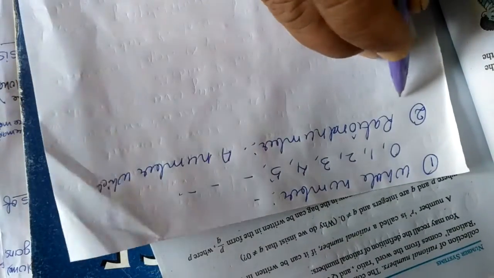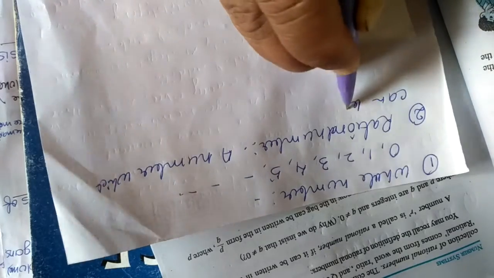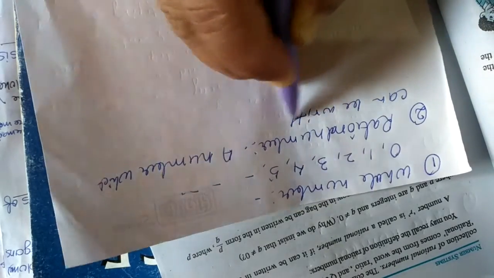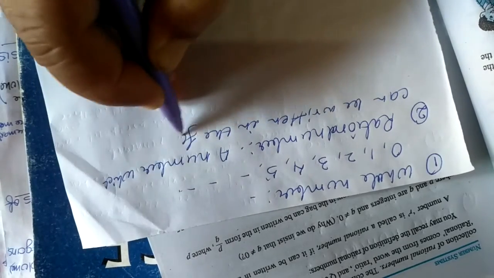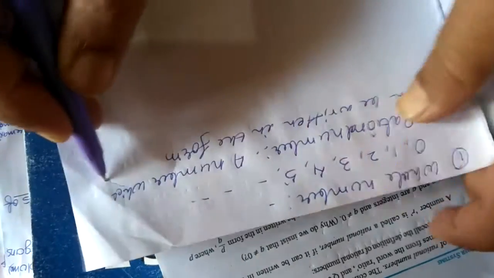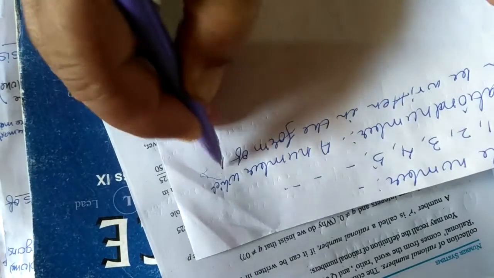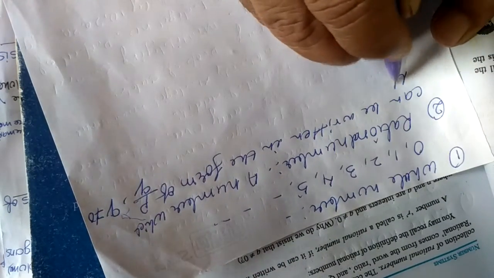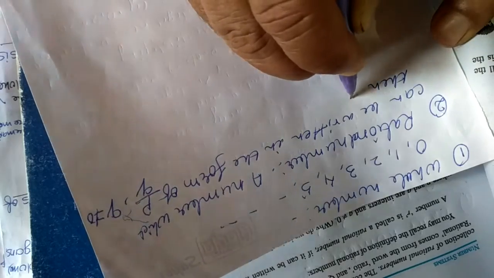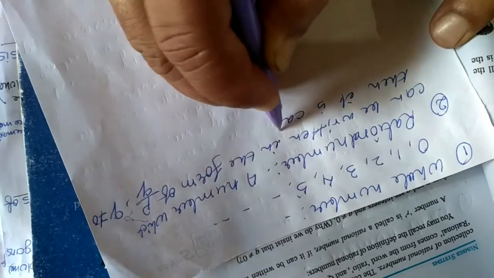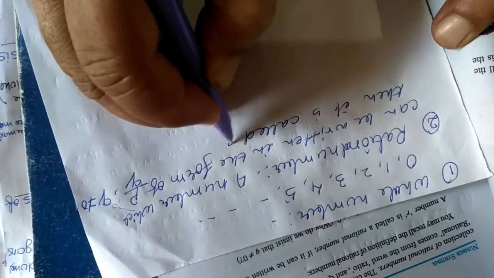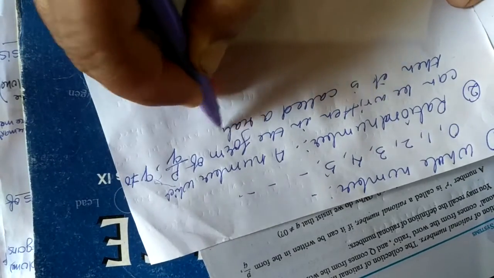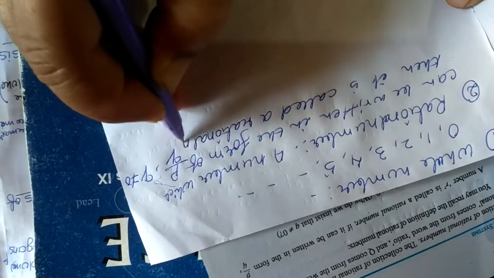A number which can be written in the form p by q, provided q is not equal to 0, is called a rational number.